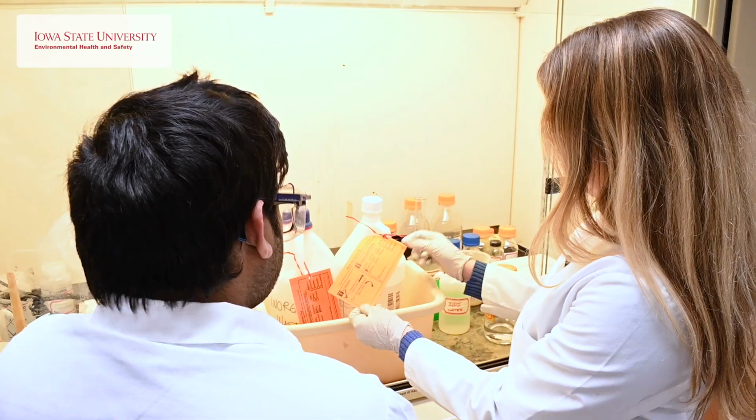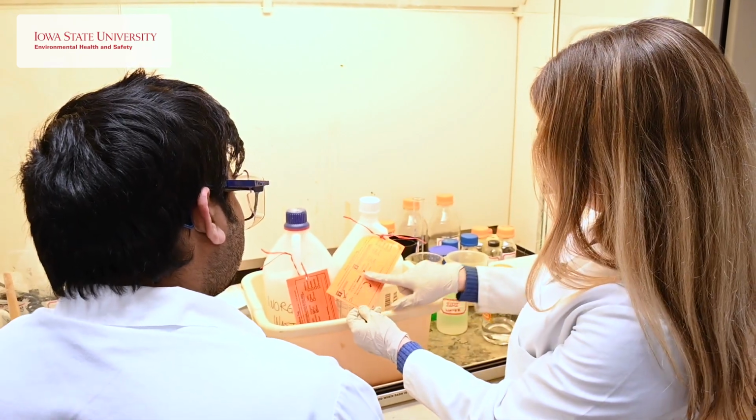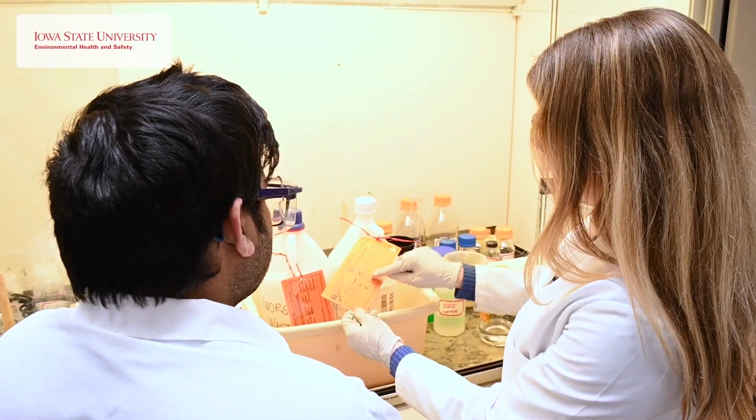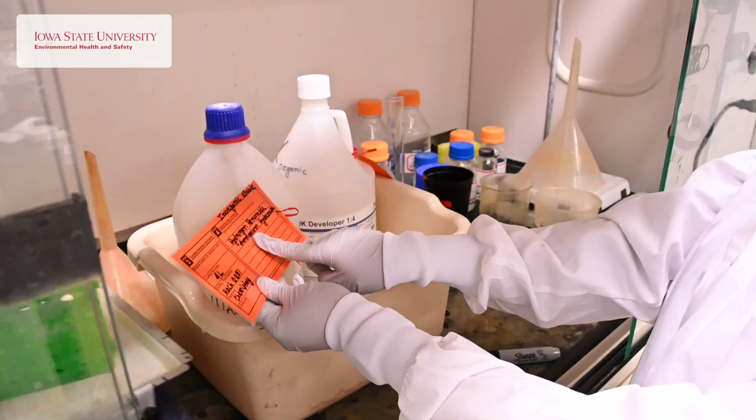I also make sure that my students fill out the waste tag form completely so that we know exactly what's in those containers. We have to use the full names. We get used to sometimes using abbreviations in the lab, but we want to make sure that in an emergency situation, it'd be very clear what the contents of the container are.